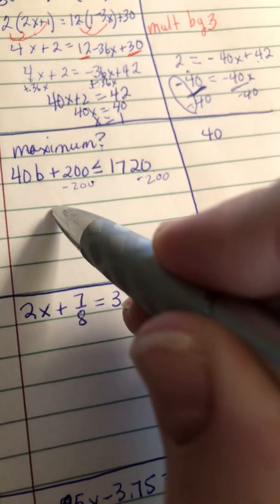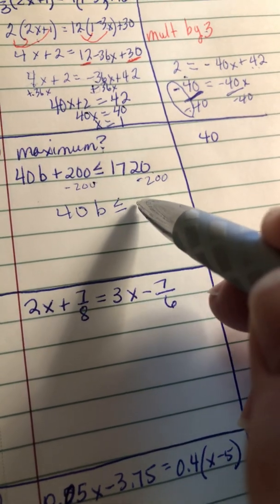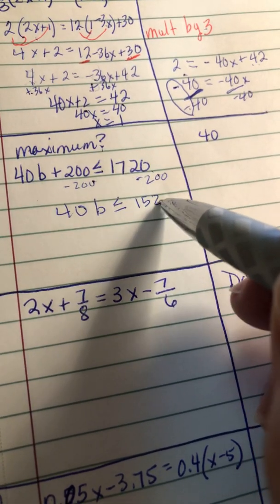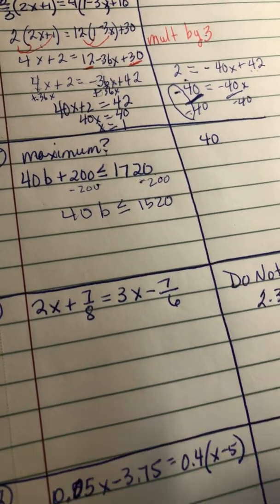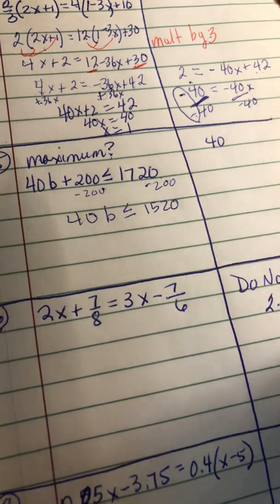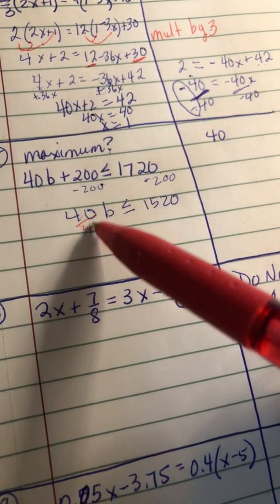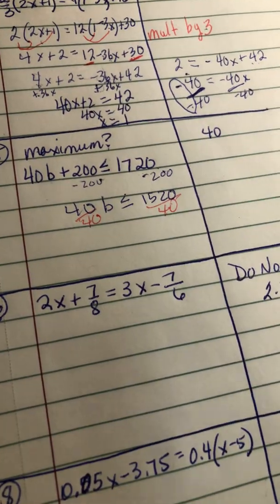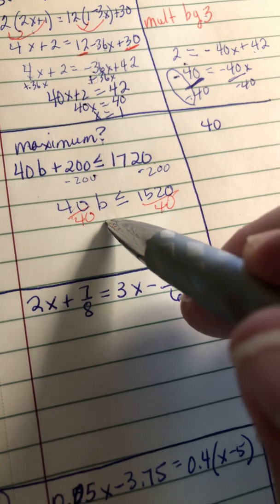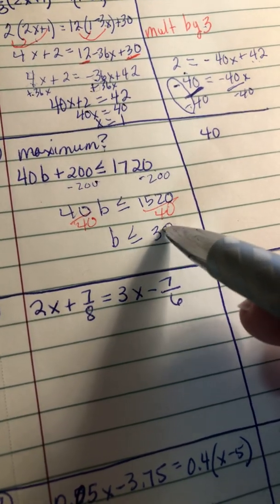And so we're going to have then 40b less than or equal to 1,520. And then to get b by itself, we're going to divide by 40 on both sides. And when we do that, it comes out to 38.